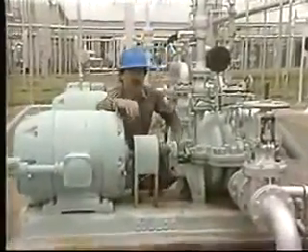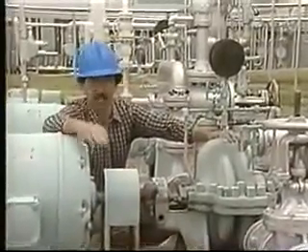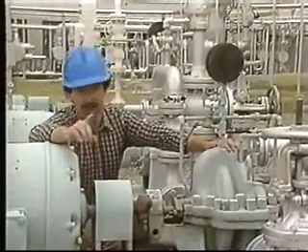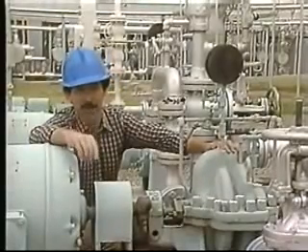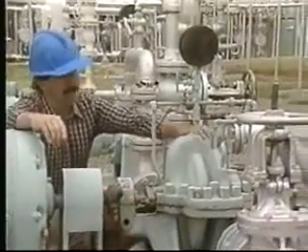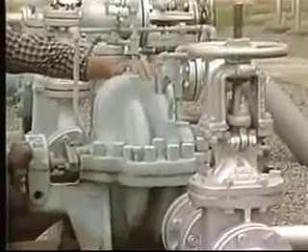Why are centrifugal pumps used so much? Because they're versatile, simple in construction, and relatively inexpensive to buy. They're also easier and less expensive to operate, maintain, and repair. But just what is a centrifugal pump? Let's start by looking at its primary components.